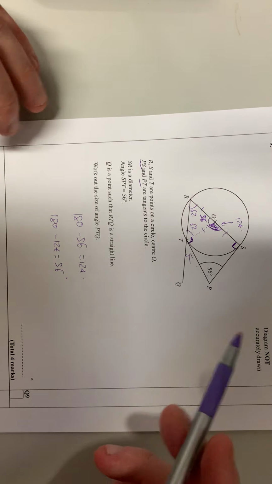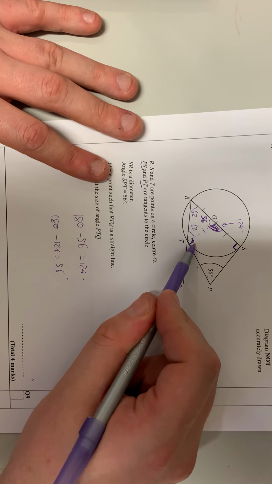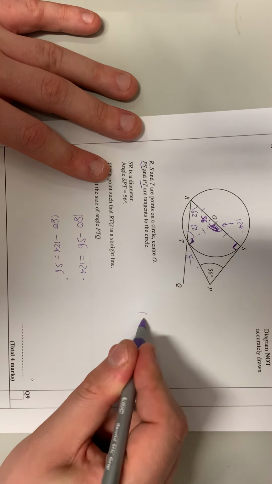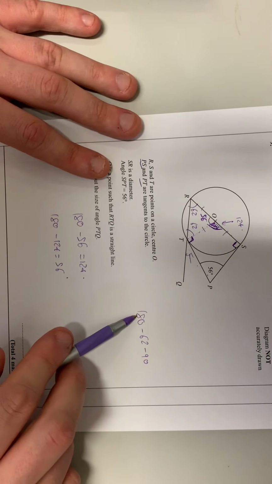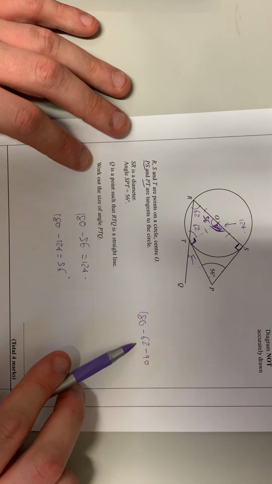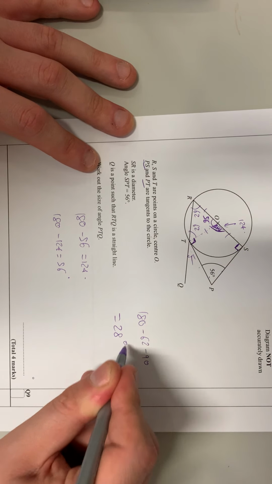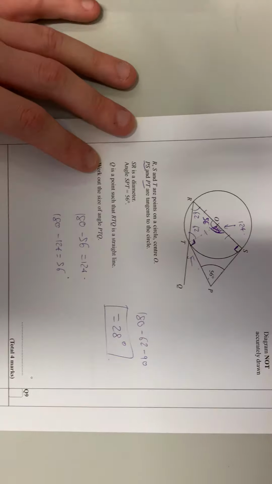Angles on a straight line add up to 180 again. So if this is 62 and this is 90, then this must be 180, take away 62, take away 90. So 180 take 90 is 90, 90 take 62 is 28. So the angle I'm looking for is 28.